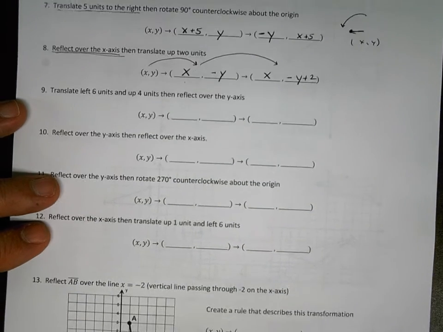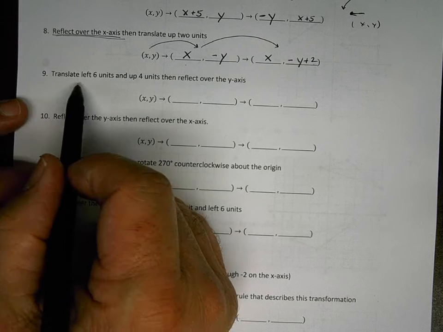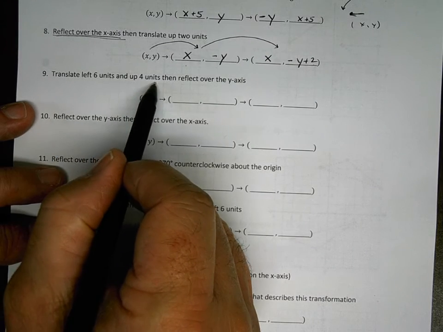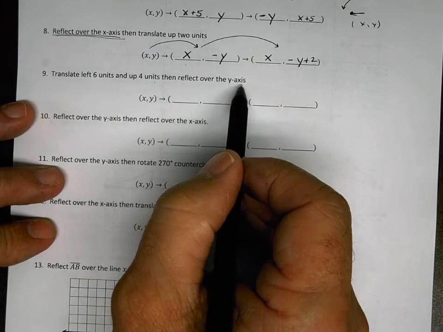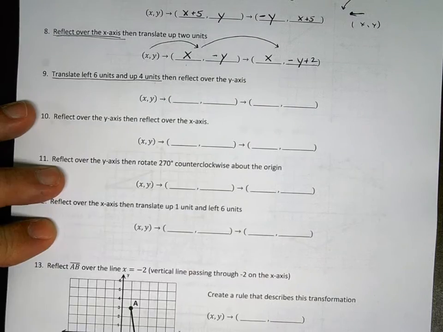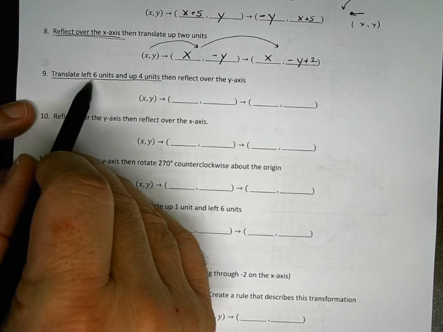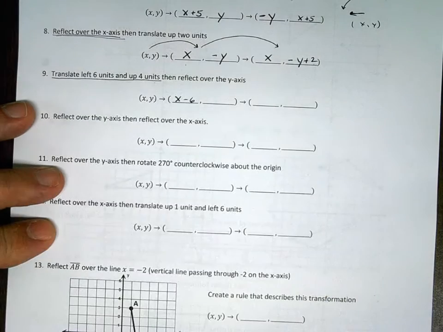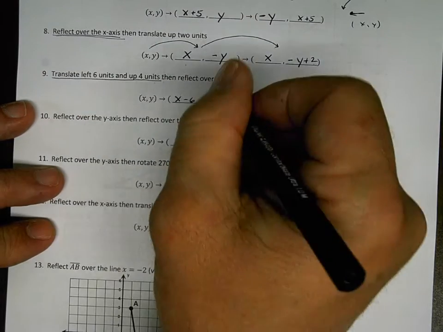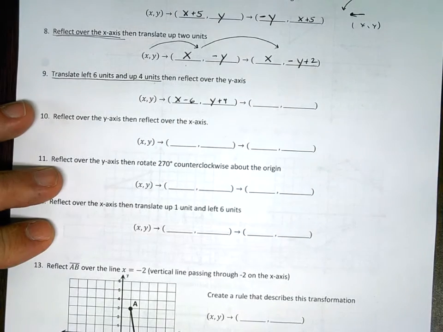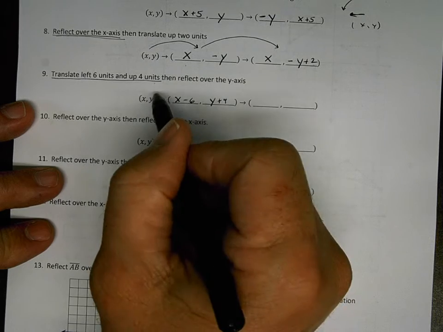Okay, moving on to number 9. Translate left 6 units and up 4 units, then reflect over the y-axis. Okay, starting with this one right here. So we're going to translate left 6 units. That would be x minus 6 will move us 6 to the left. And up 4 units, y plus 4. Okay, that's the first step.